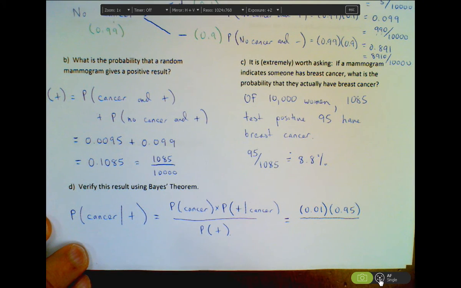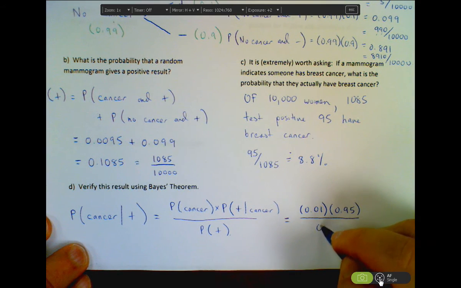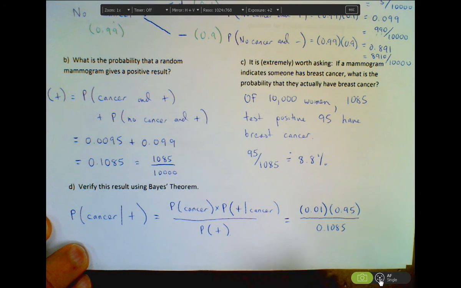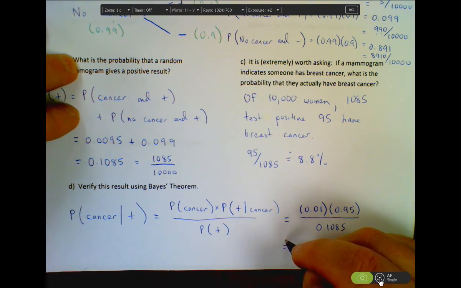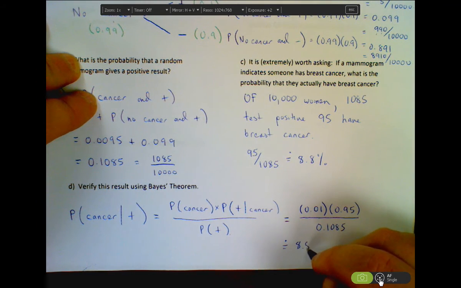We found that in part B. We got 0.1085. So we had to find that out ahead of time, 0.1085. And if you do that calculation, 0.01 times 0.95 divided by 0.1085, you can see that Bayes' theorem gives us the same result. You get about 0.088 or about 8.8%.